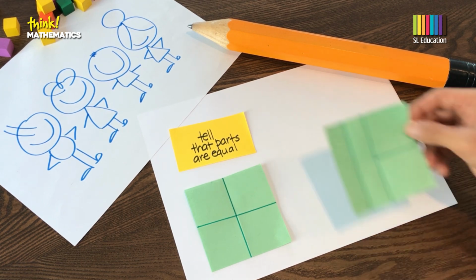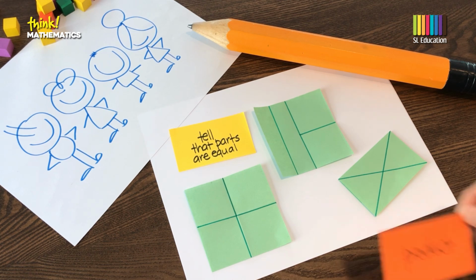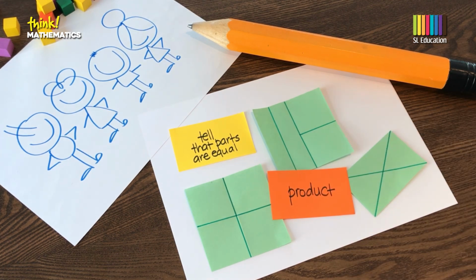Or diagrams like this, and ask them, are the parts equal? And you'll be able to say, yes, the parts are equal, or no, the parts are not equal. That is an example of assessment of product.